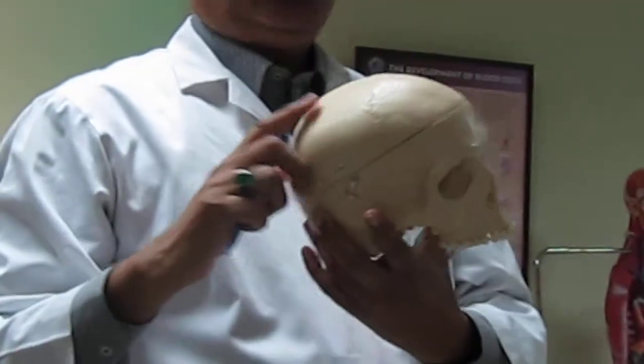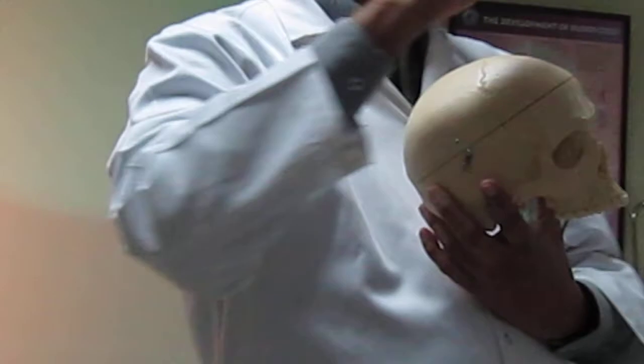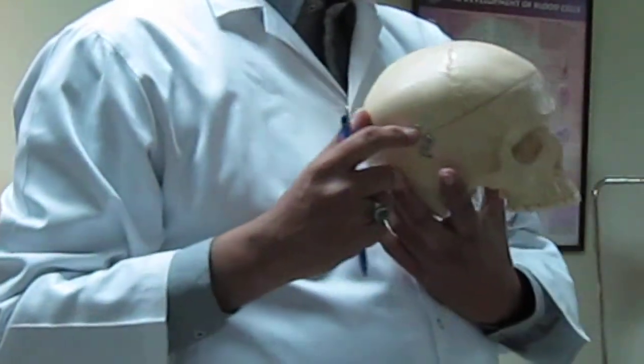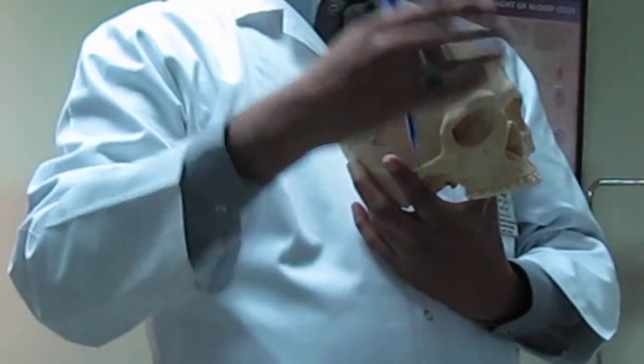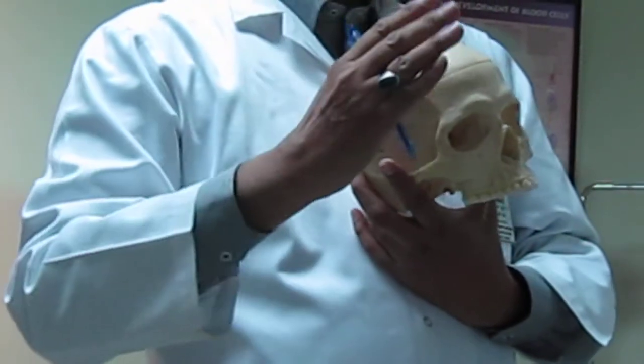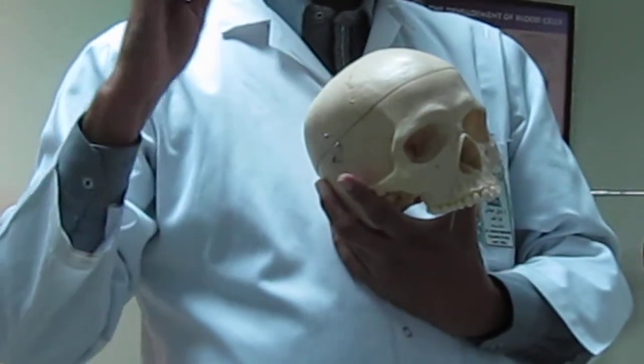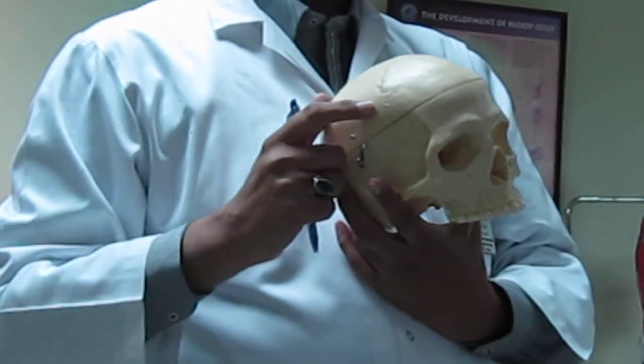Clear? So you have got these skulls, about 5 in number. In the skull you will see the anterior nasal aperture, posterior nasal aperture, nasal septum, two nasal cavities, three concha and the meatus.